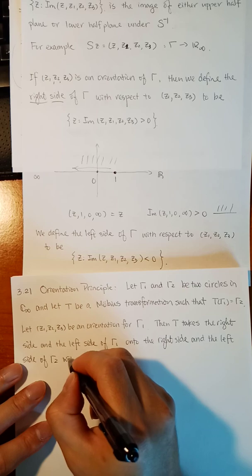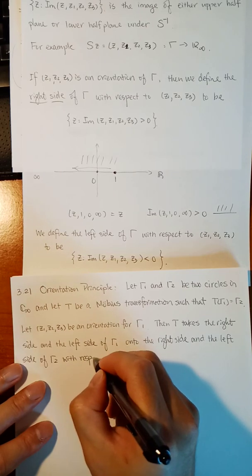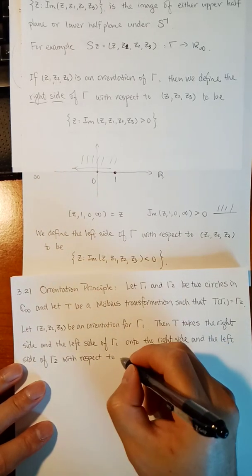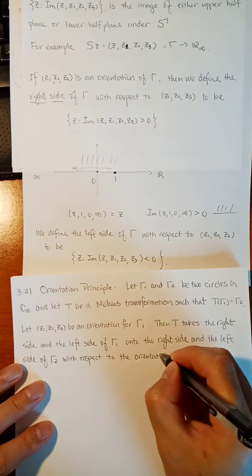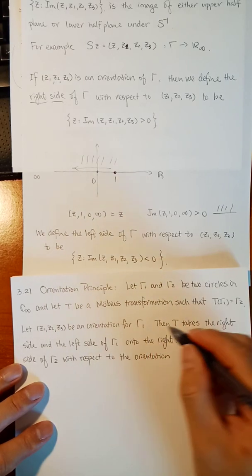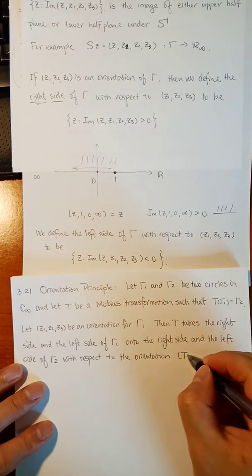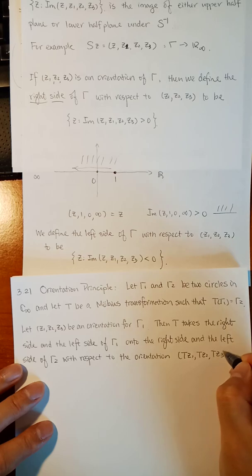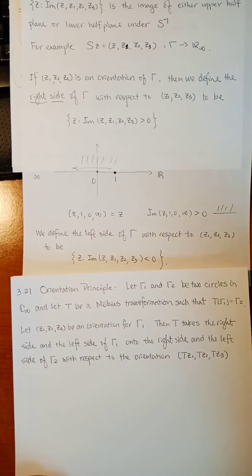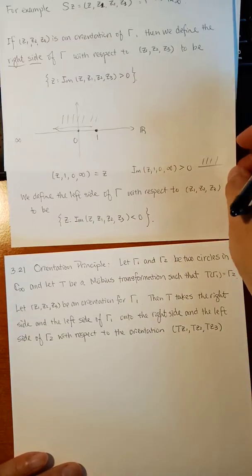It is, of course, determined by the orientation of gamma 1 and T: T of Z1, T of Z2, and T of Z3.